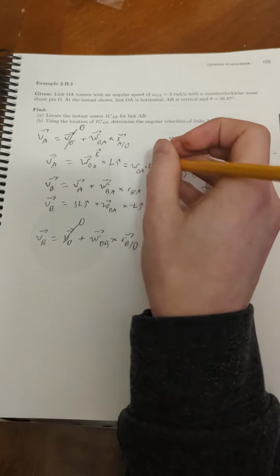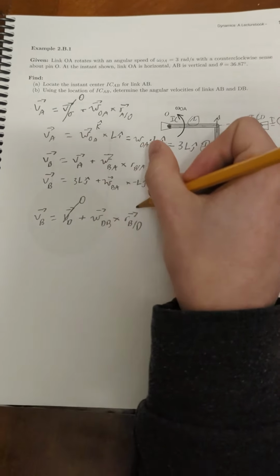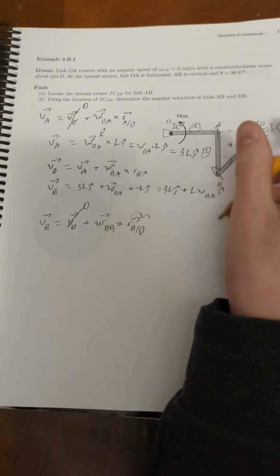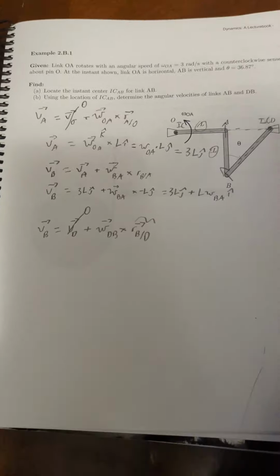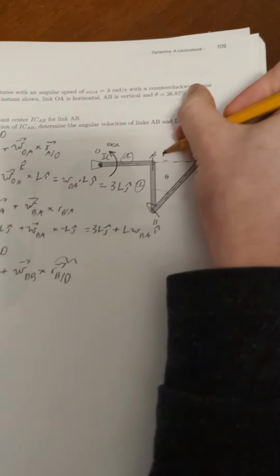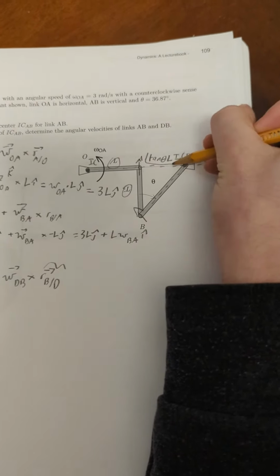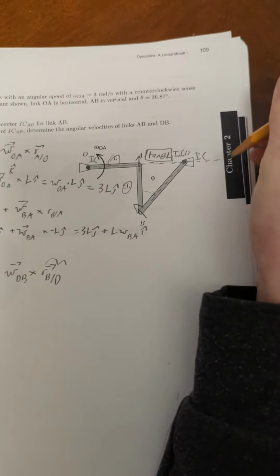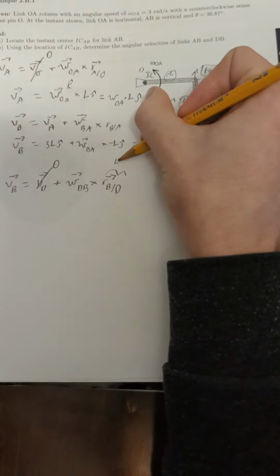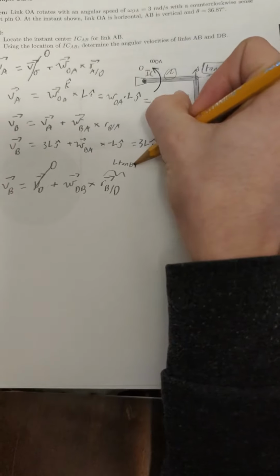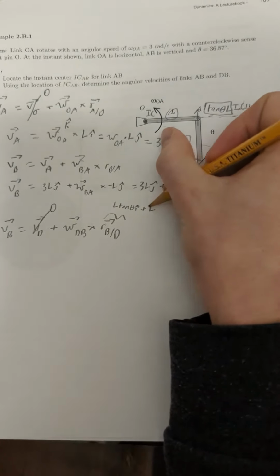R B/D is a little more complicated because it's not directly on our I or J axis. So we have to calculate this distance here, which is tangent theta times L, in our I direction, and then L down in J.